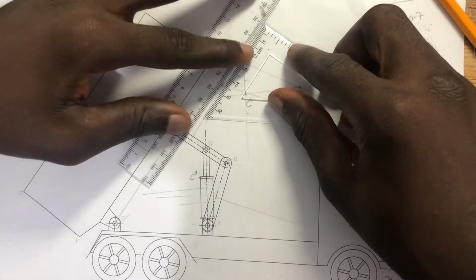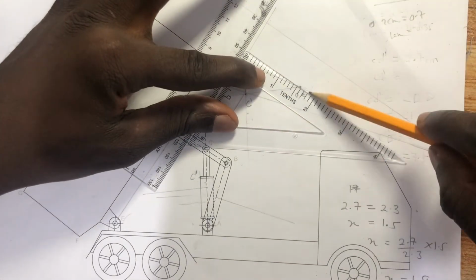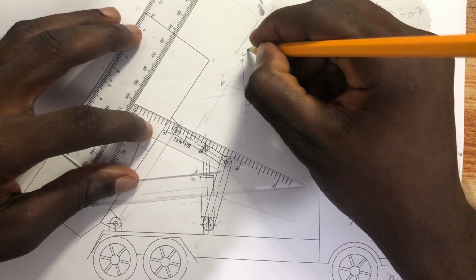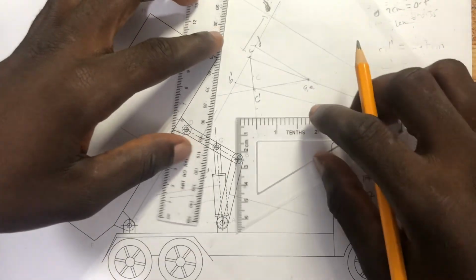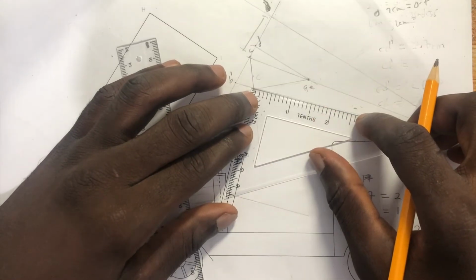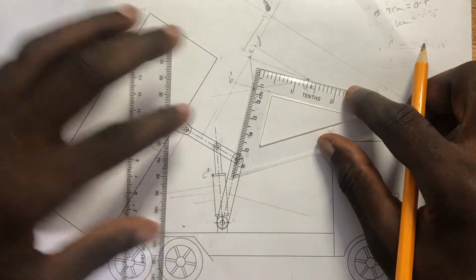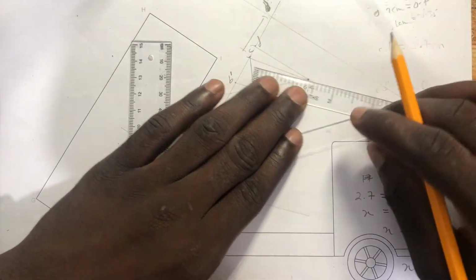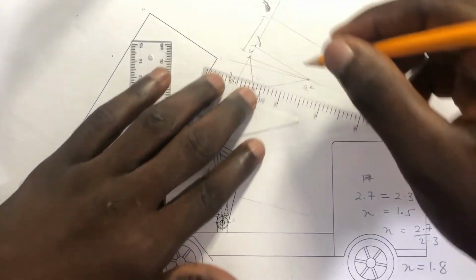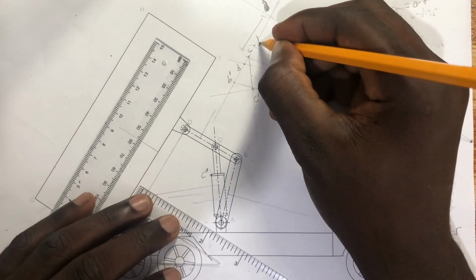So we have that. So this should be our actual D. And then it should be for B. So where B touches this line will be B, and where D will be.